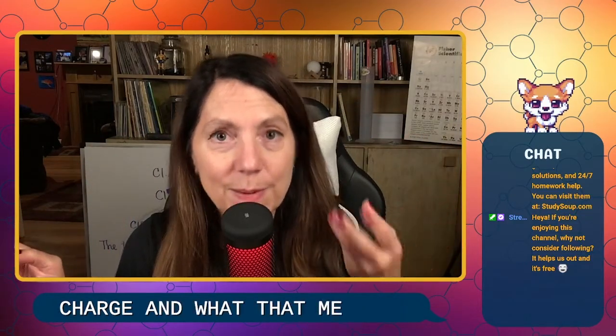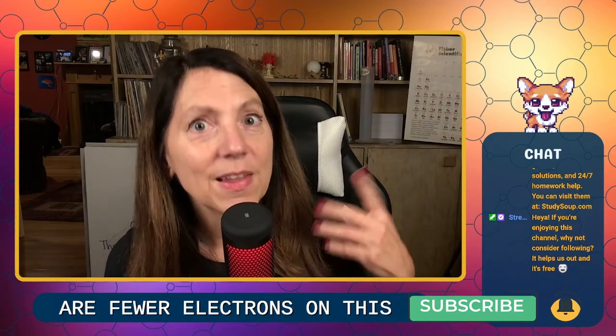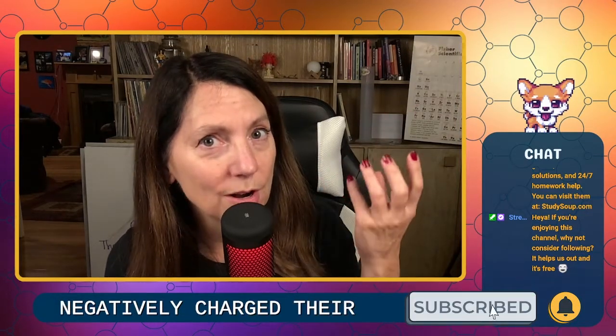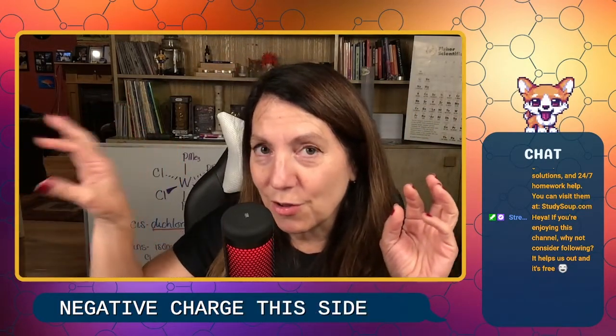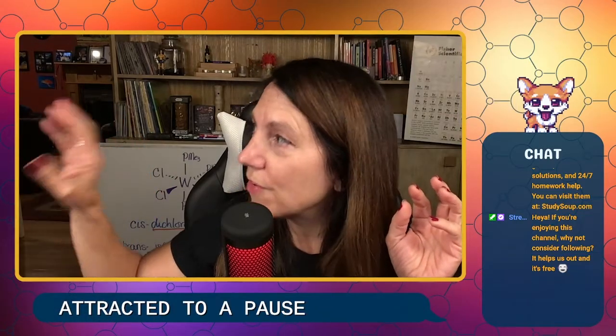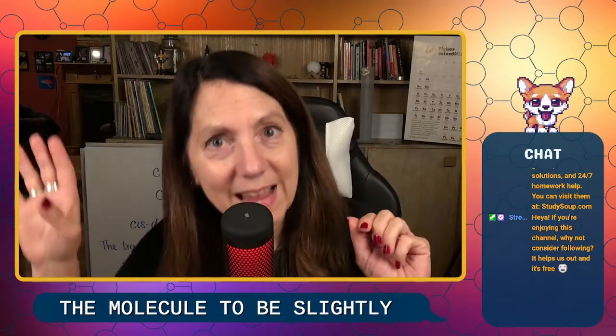And what that means is, because molecules have nuclei that have positive charges in them, and now this side of the molecule has more of the electrons, there are fewer electrons on this side. Electrons are negatively charged. And so this side of the molecule, where the electrons were attracted to a positive charge over there, now, for that instant, has a slight negative charge.